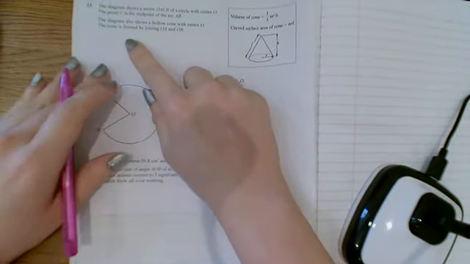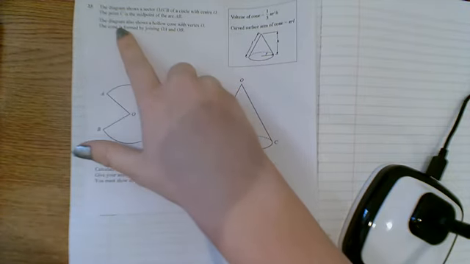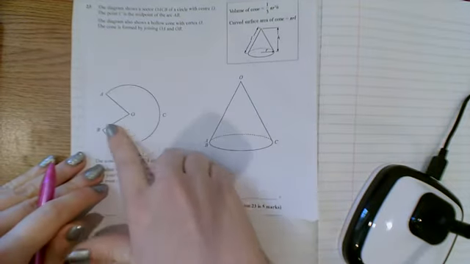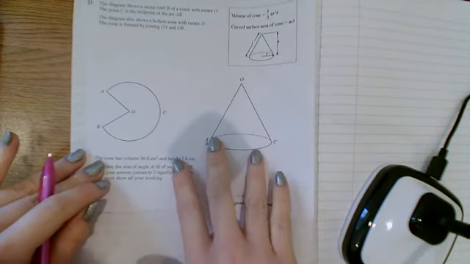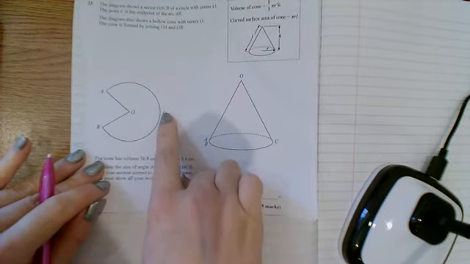Okay, so year 10, final question of this paper. I know it's a little bit blurry, there's quite a lot going on here, sorry. So we've got the diagram shows a sector OACB of a circle with centre O, fine. Then we are told C is the midpoint of the arc AB, fine.